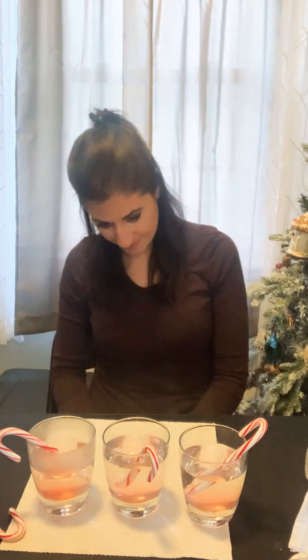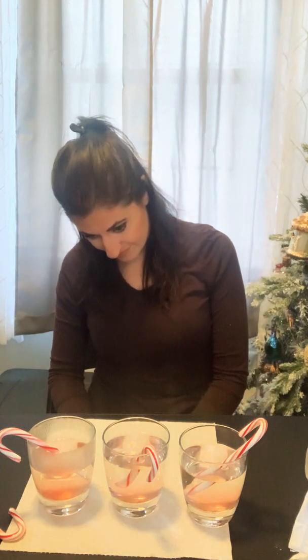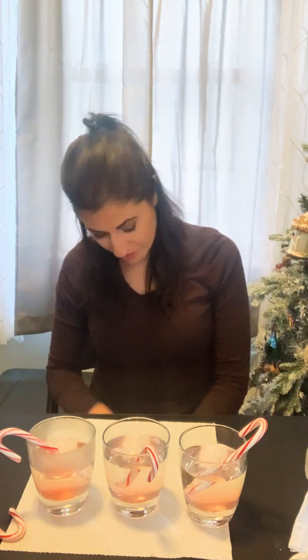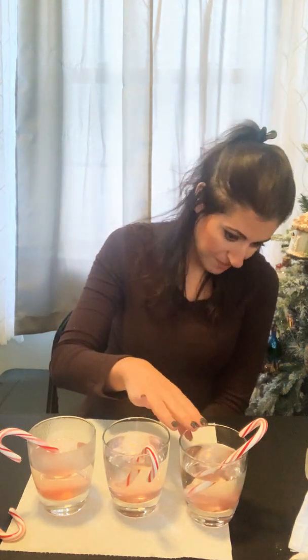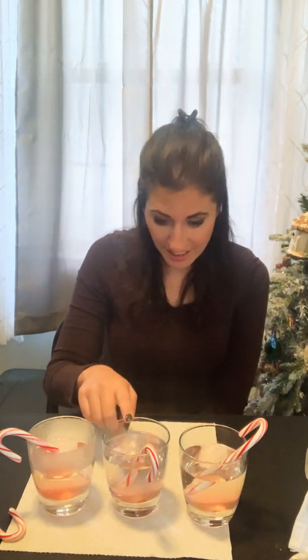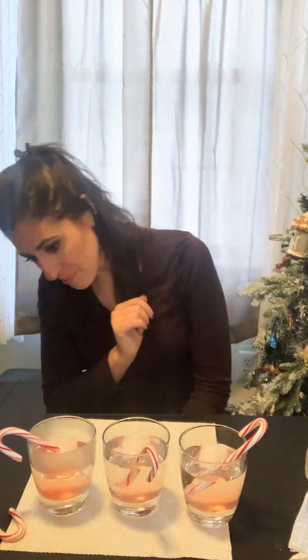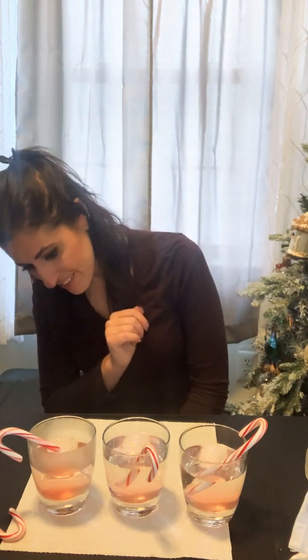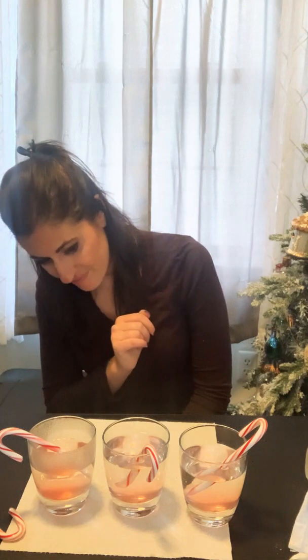I could see that my water is changing. The water actually is changing colors in every single cup. The first cup is a nice pink color. The second cup is a little pink, and the third cup is very pink. All right, we'll give it another look.